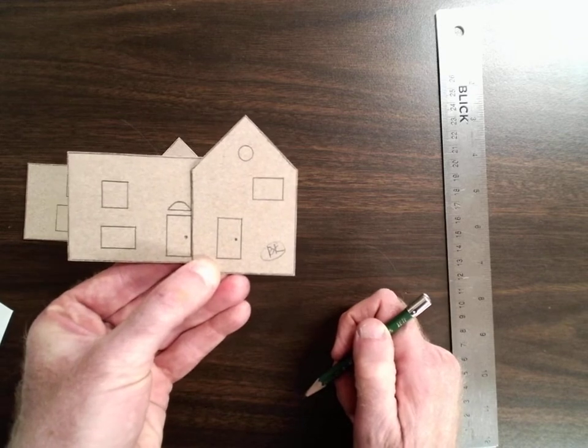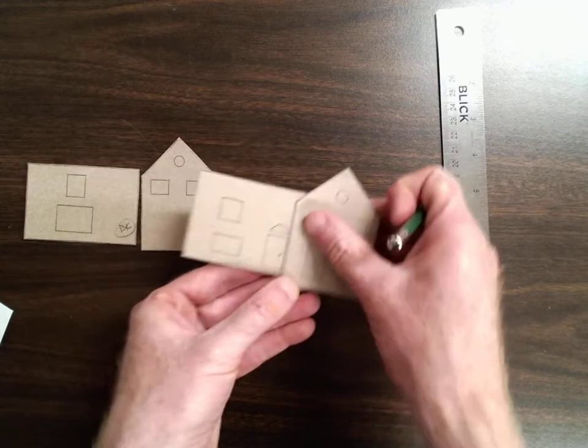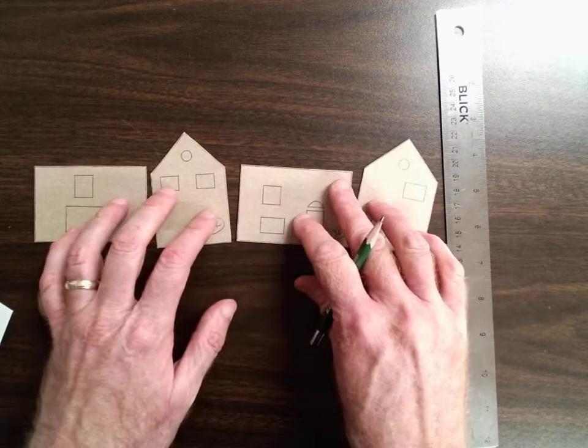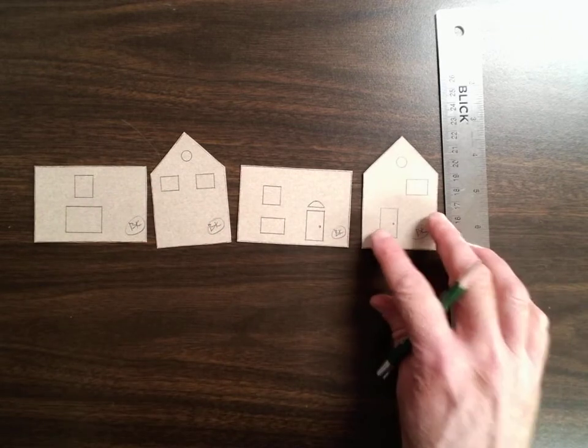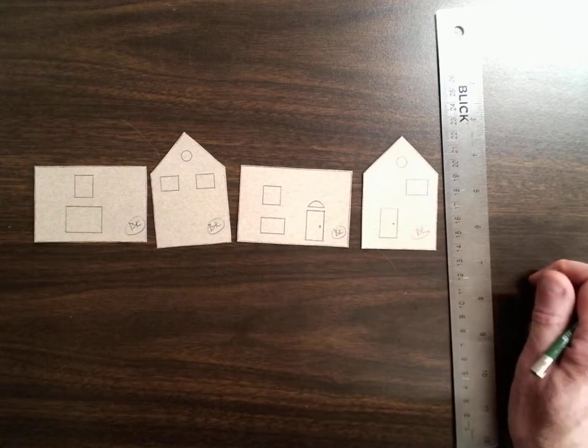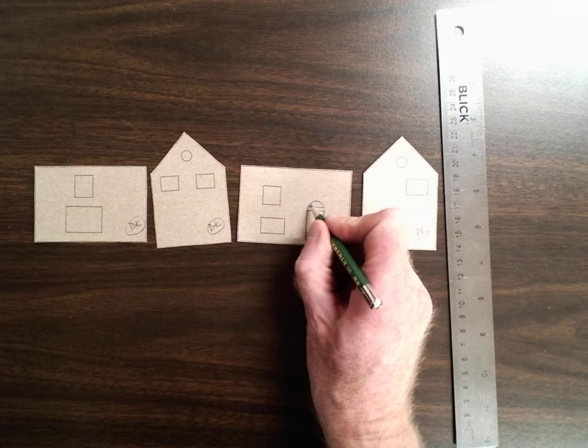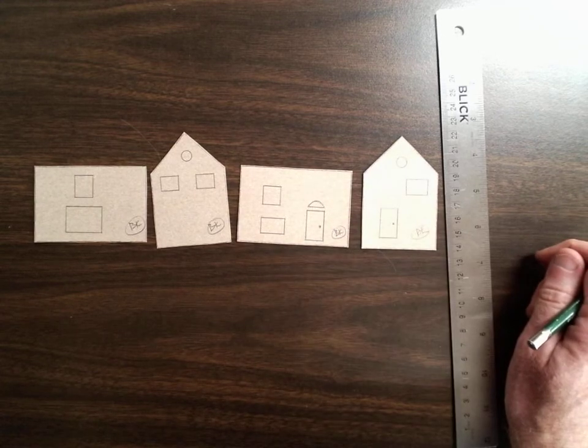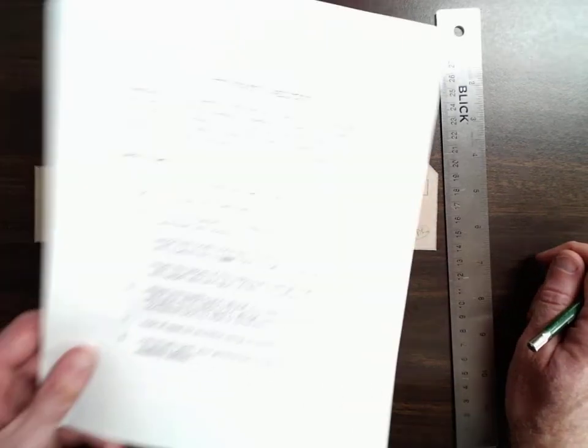That's really a key thing, and I'm going to check your doors to make sure they are the same. So please take your time and use a ruler when you draw your windows and doors, unless you need to freehand a half circle, circle head window like that, which is fine. So this is direction number 4.